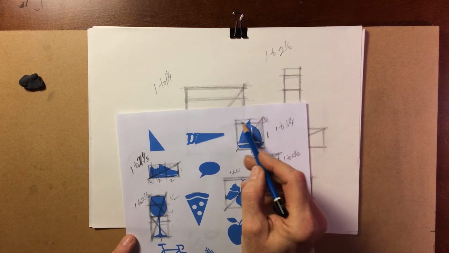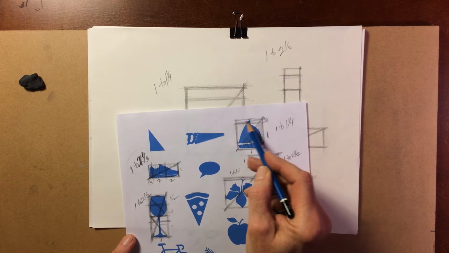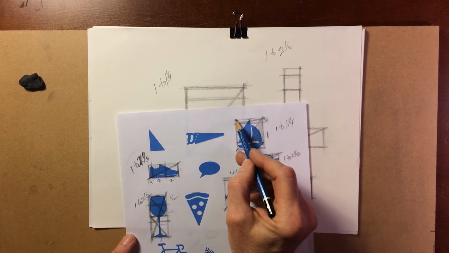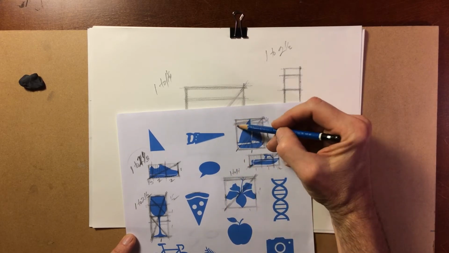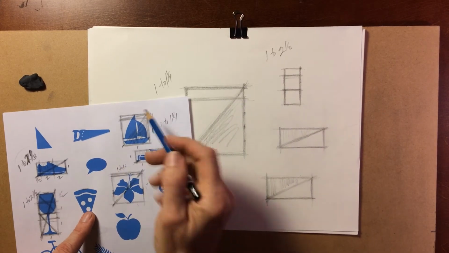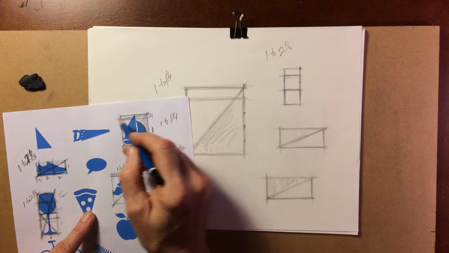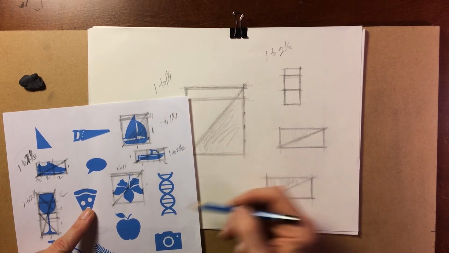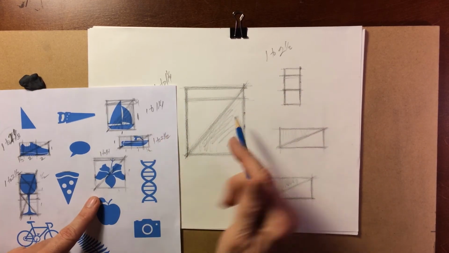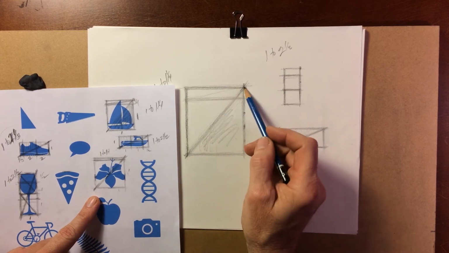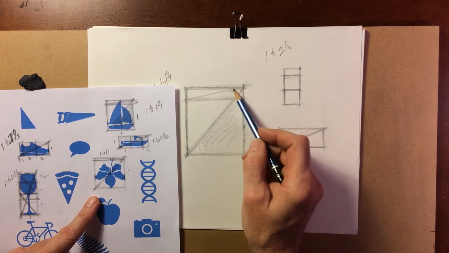This is a great example in that, even though this is getting awfully squished and my pencil isn't that sharp, I can certainly tell that that little rectangle that's on top of the square is very different than what I have drawn here.